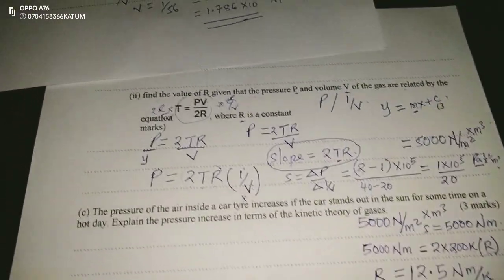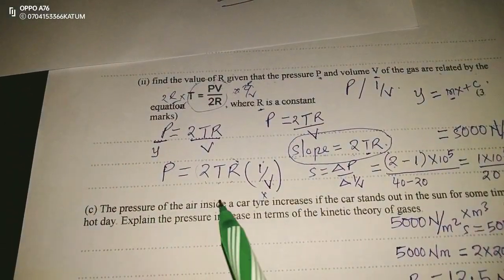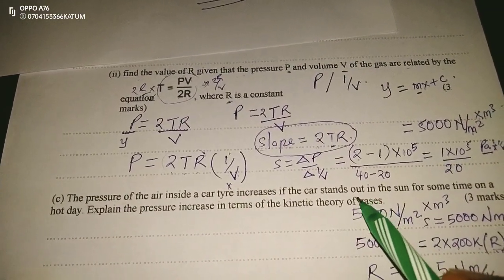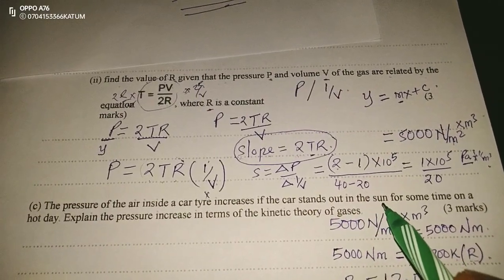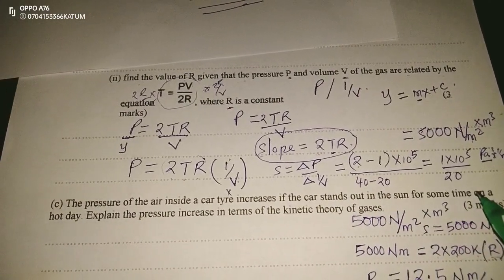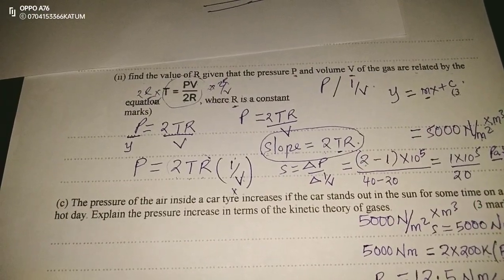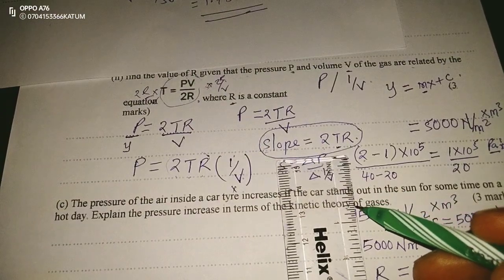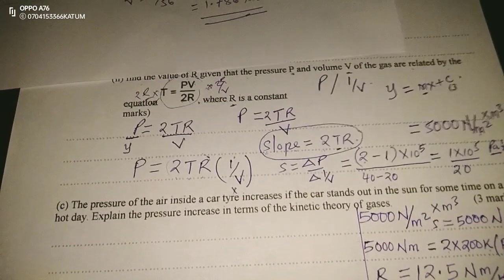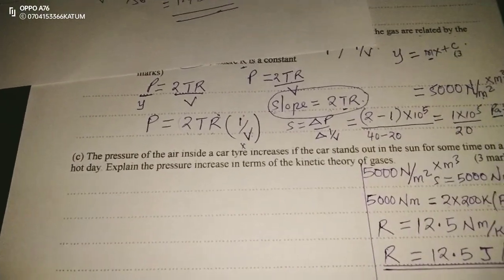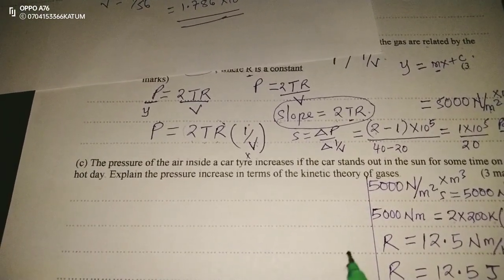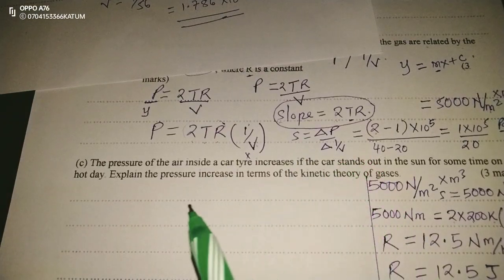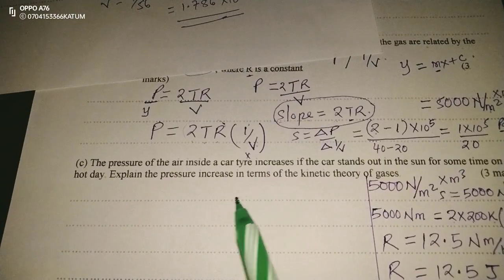We can now finish up by finding, because we are told the pressure of the air in the car tire increases if the car stands out in the sun for some time on a hot day. Explain the pressure increase in terms of kinetic energy. So we are explaining increase in pressure following the kinetic theory of gases. We are told that when a car is outside on a hot day, the pressure increases. We explain this.